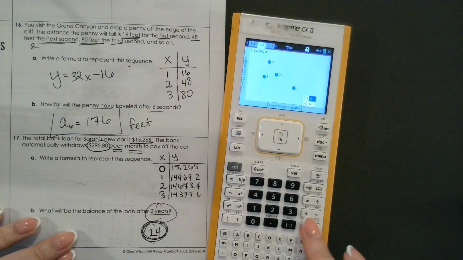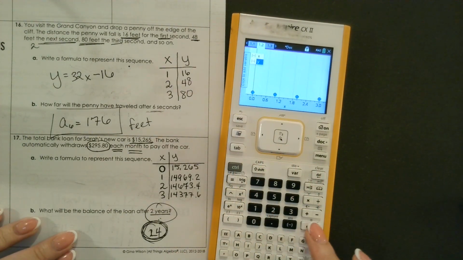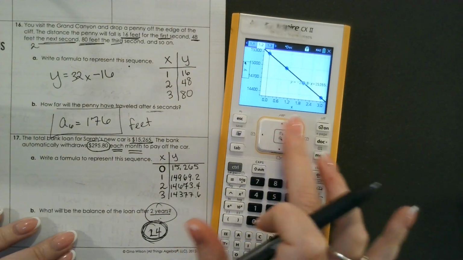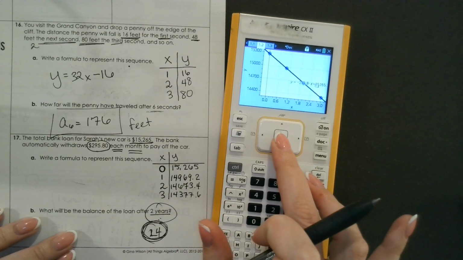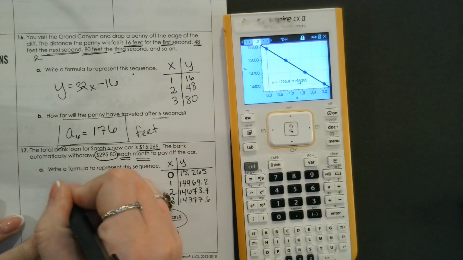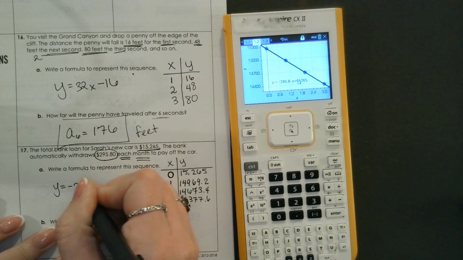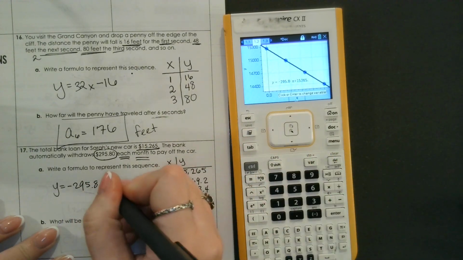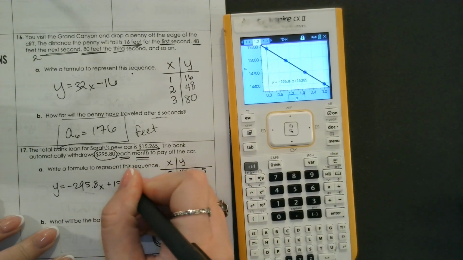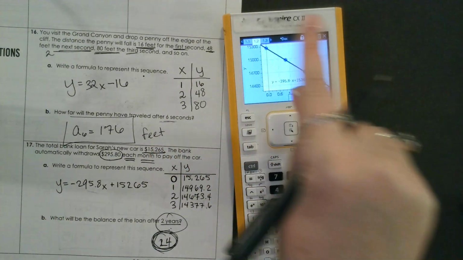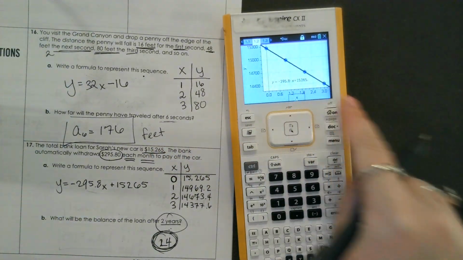Right, from here, the steps are the same as always. Control Doc 5, label X, label Y, menu 461, and I get this equation. I get Y equals negative 295.8x plus 15,265. Notice that we have a negative slope. That's because the money is becoming less and less and less and less and less.